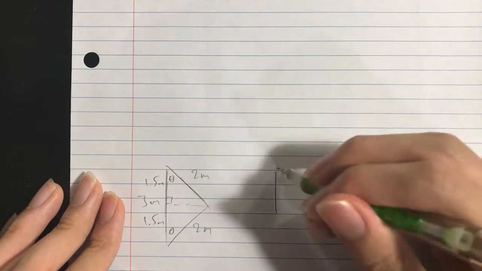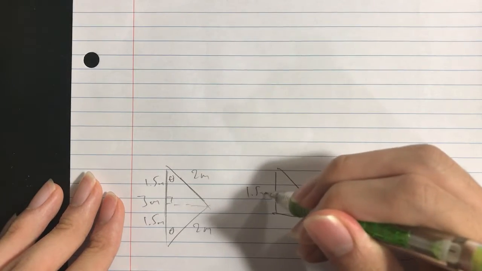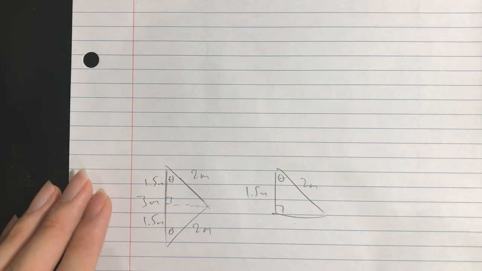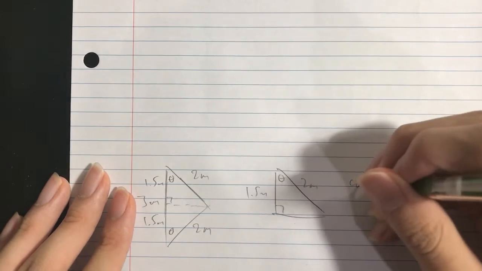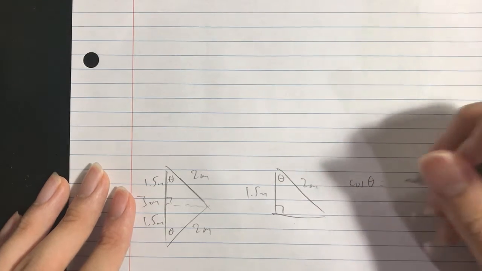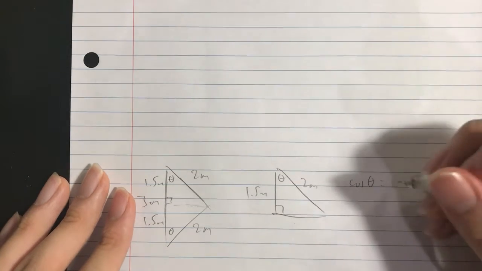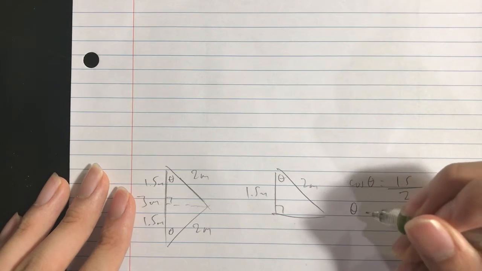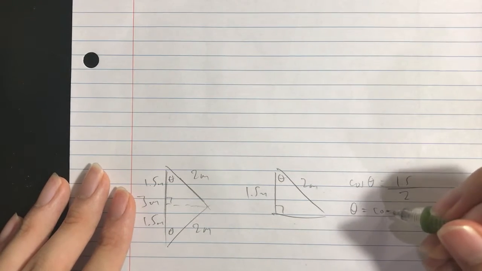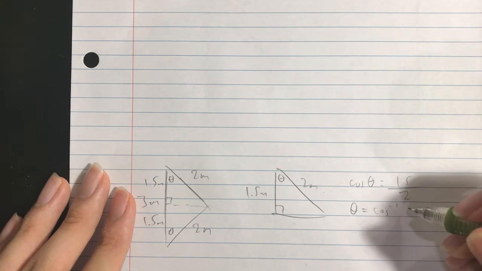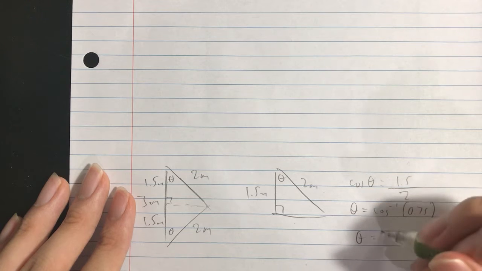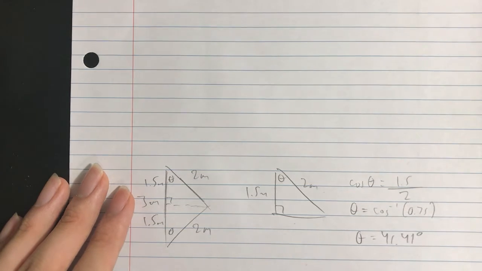Now let's take one of these triangles, pull it out, 1.5, 2 meters, theta, there. So now we can use trigonometry. Cosine of theta equals adjacent 1.5 over hypotenuse 2. Isolate for theta. Theta equals inverse cosine of 0.75, and we end up getting 41.41 degrees for the theta.